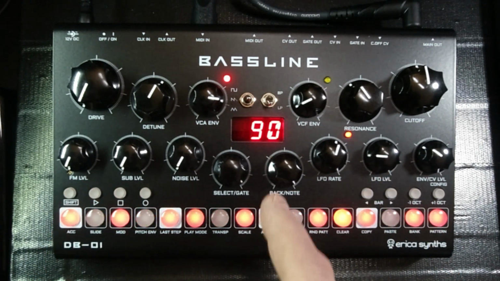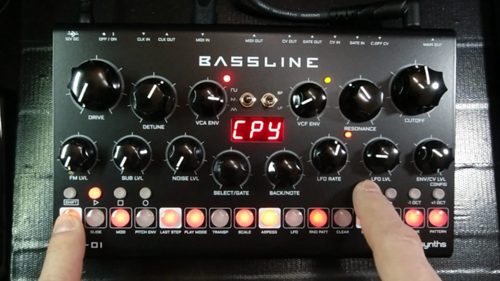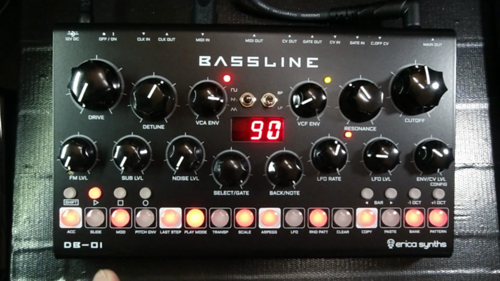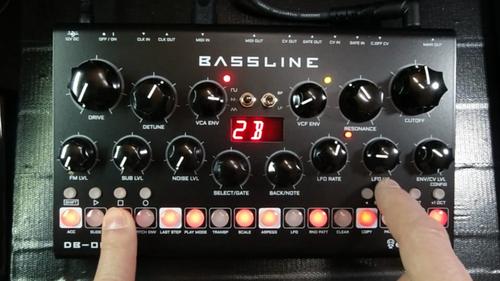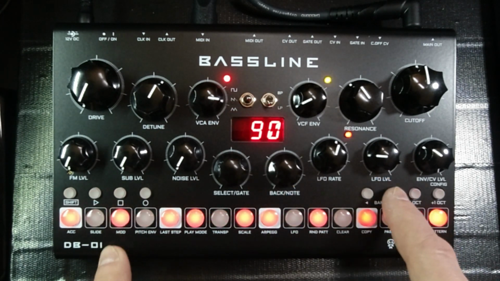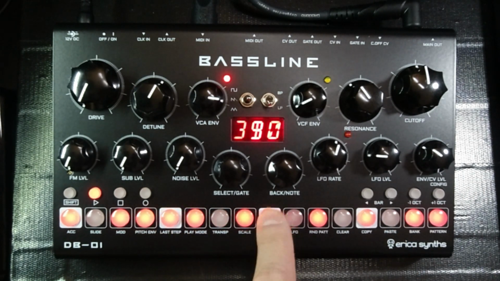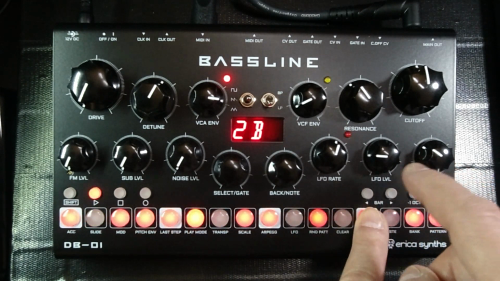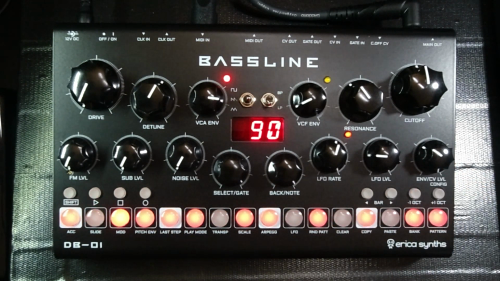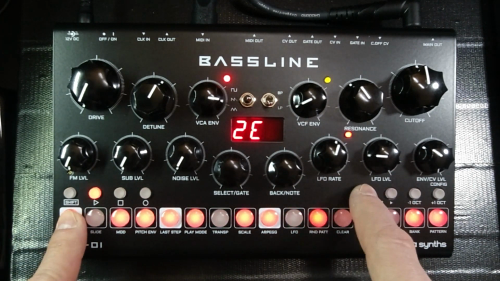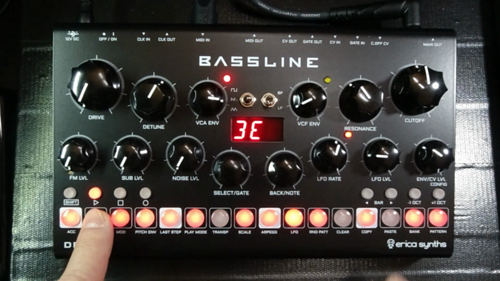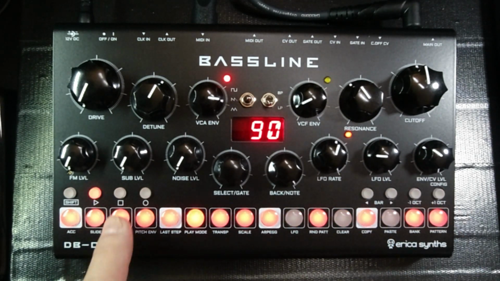You'll see CPY come up, so press and hold, bar down, copy. Where do you want to copy it to? Press and hold. You see PST come up for paste. So press and hold, paste, press and hold, paste, paste, paste. So that's the quick method. Press and hold, bar down for copy, press and hold, bar up for paste.